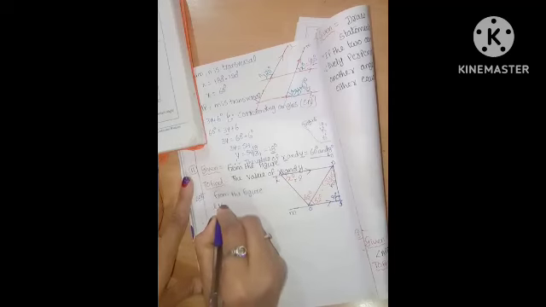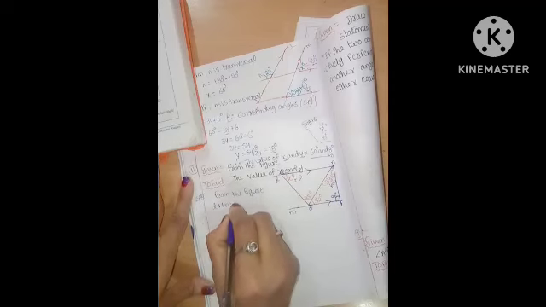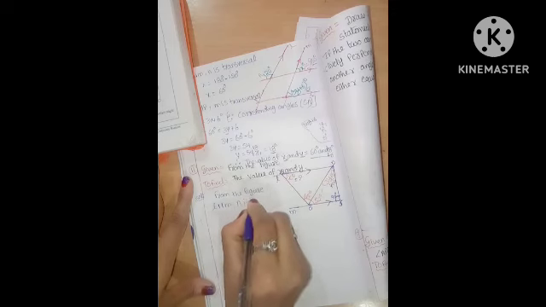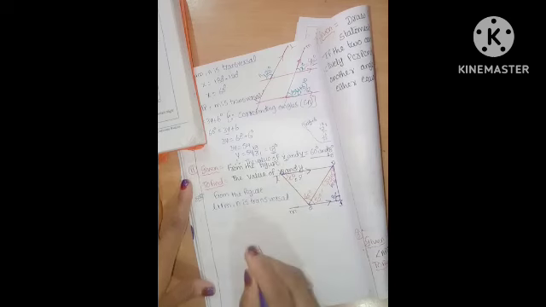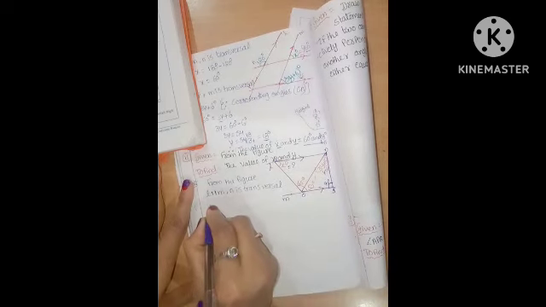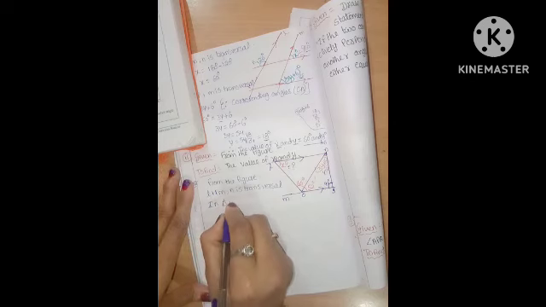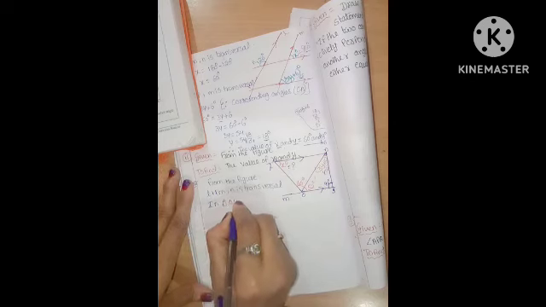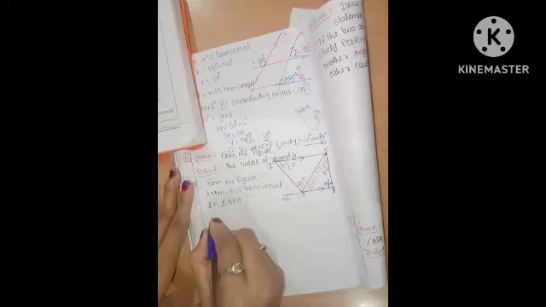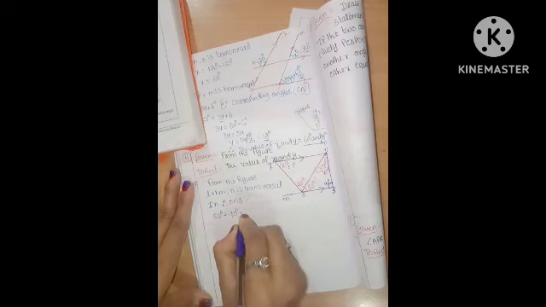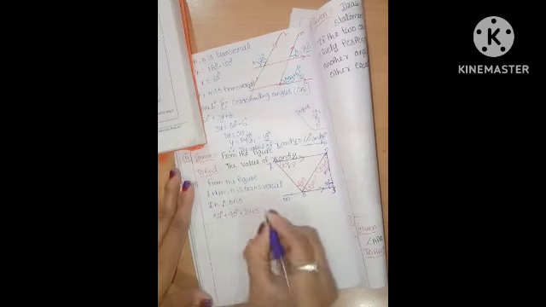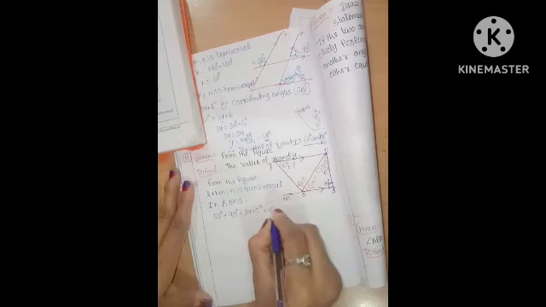L is parallel to M and N is the transversal. In triangle ONS, 52 degrees plus 90 degrees plus 3y plus 5 degrees is equal to 180 degrees.